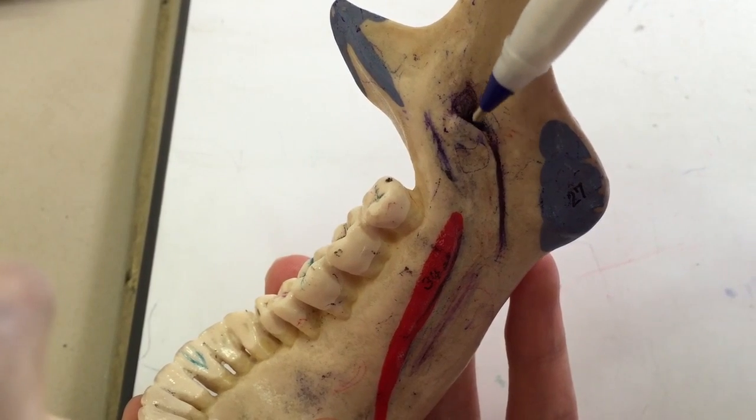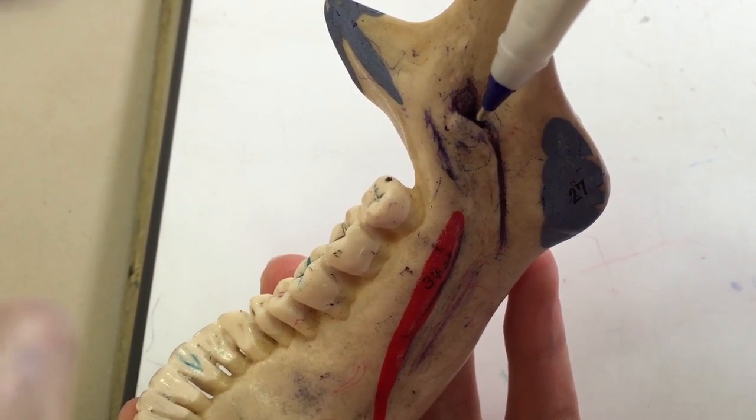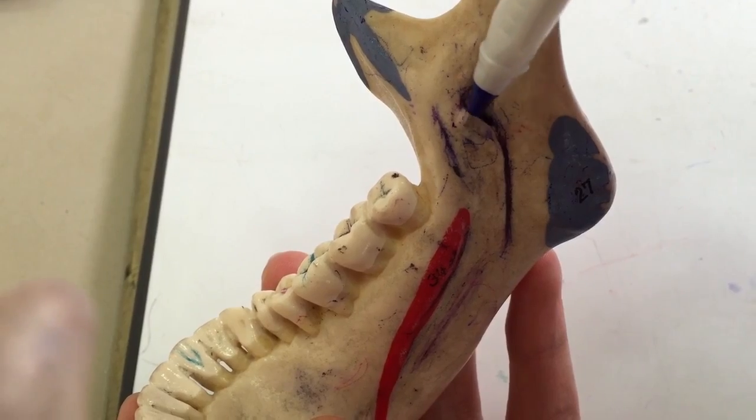The anterior border of the mandibular foramen is called the lingula. This is the lingula for attachment of the sphenomandibular ligament.